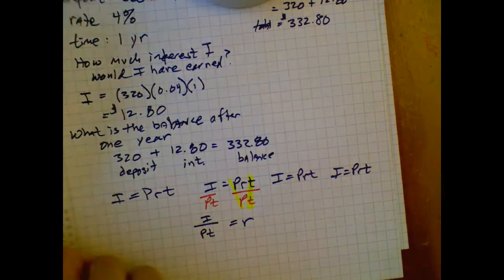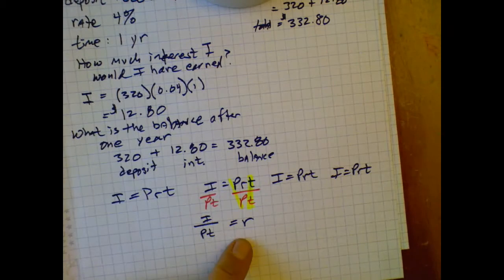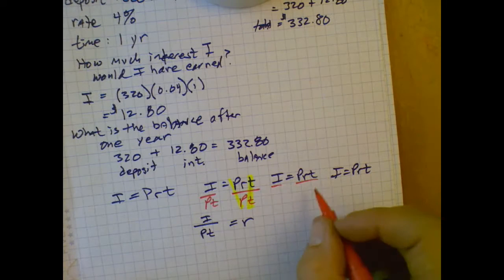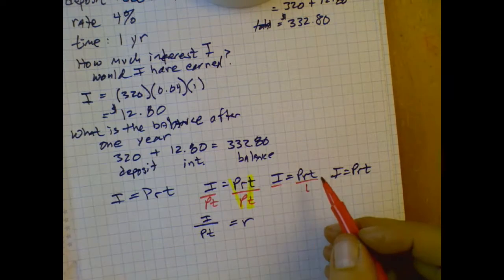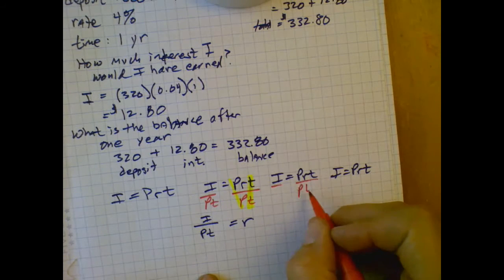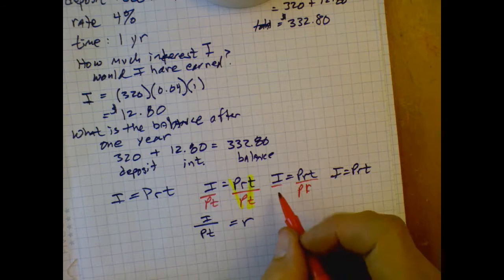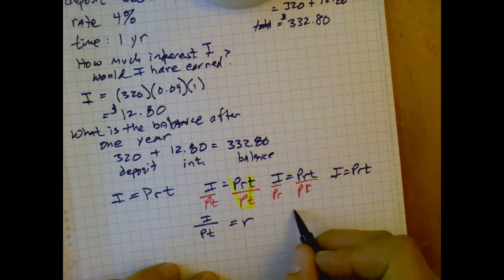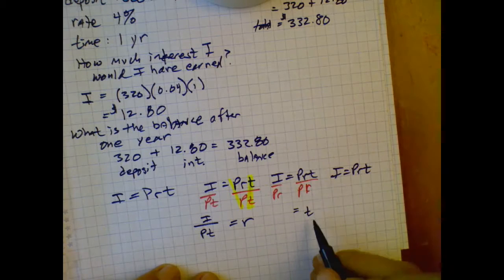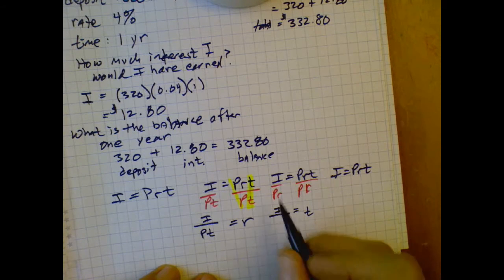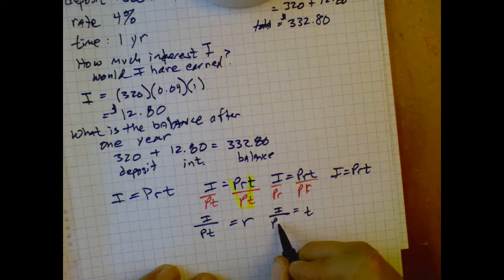I can do this again if, say, I wanted to find the time. How much time was a particular deposit in the bank? Well, in this case, I'd have to divide by the principal and the rate. Both sides, right? Because I know that when I solve equations, I always have to do the same thing to both sides. And now I know the time, how long something has been in, is the interest divided by the principal times the rate.